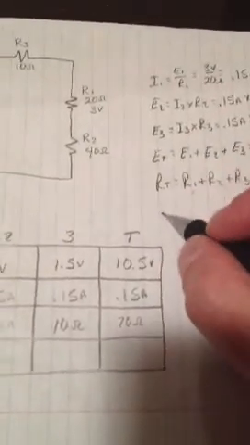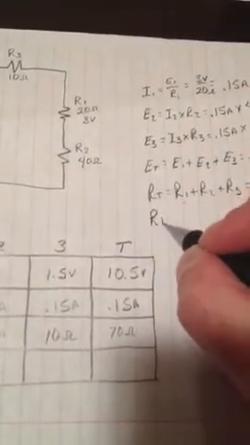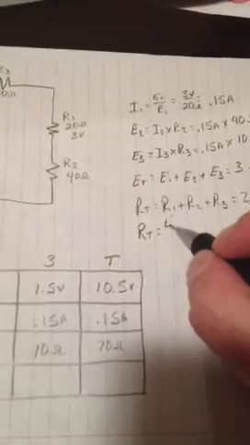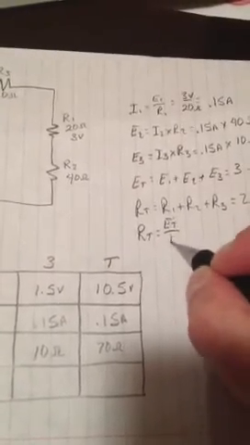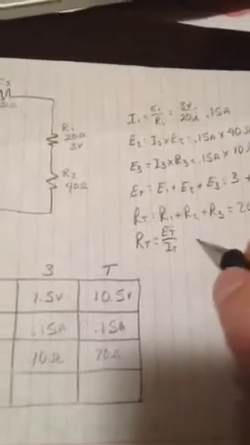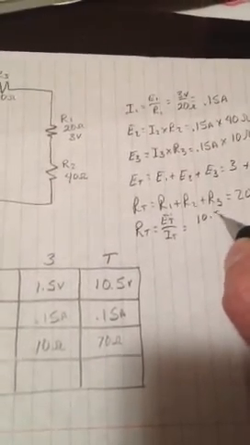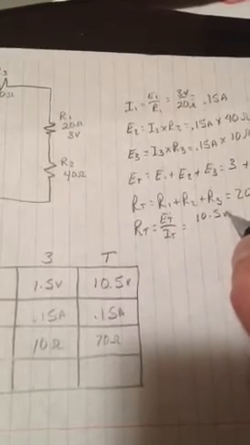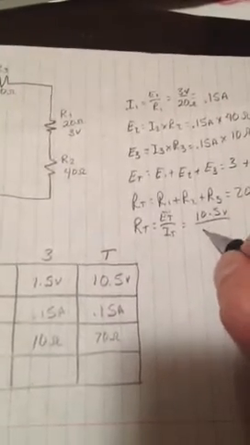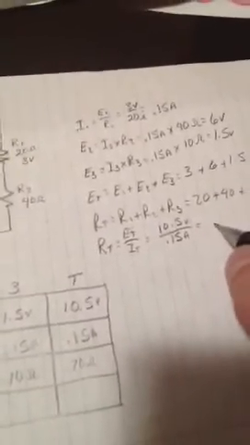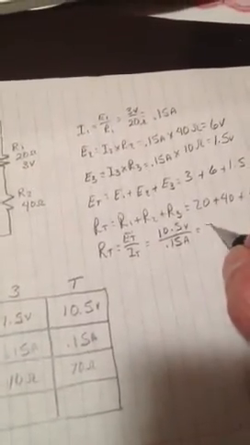And then I'm going to go solve it another way. I'm going to say R total is equal to E total divided by I total. So that's going to be your 10.5 volts divided by 0.15 amps. And that once again equals 70 ohms. So math magic has worked.